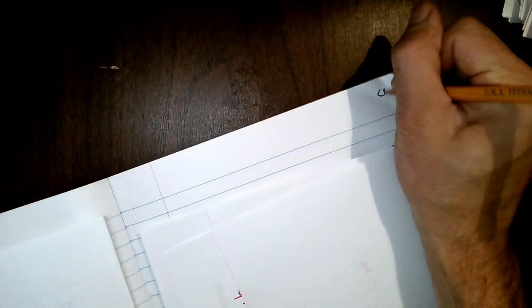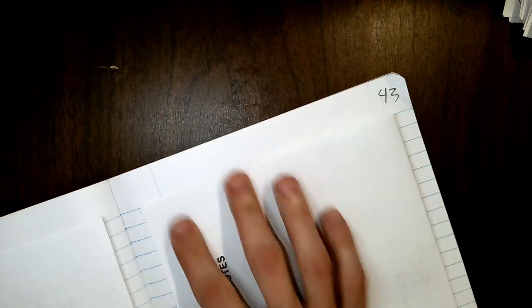Alright, I'm at page 43 and 44, it looks like. Yeah, I'm at 43 and 44. Yeah, skip ahead.